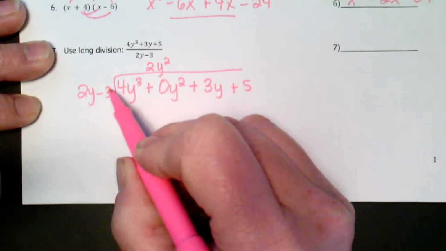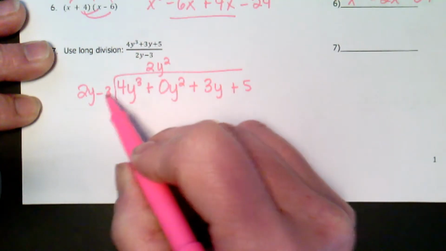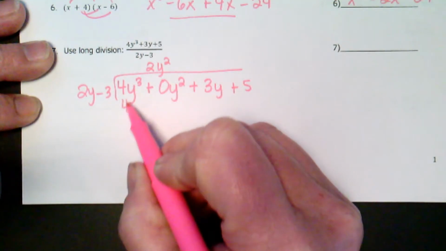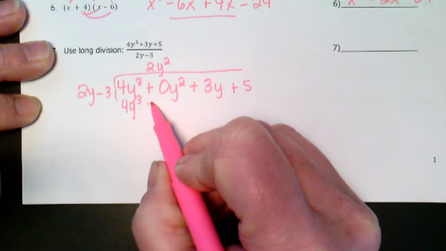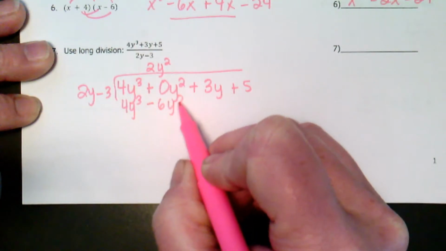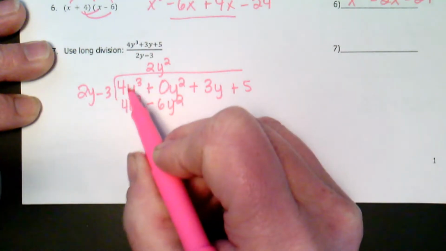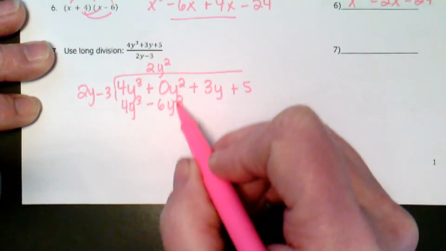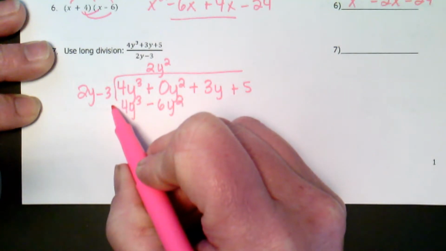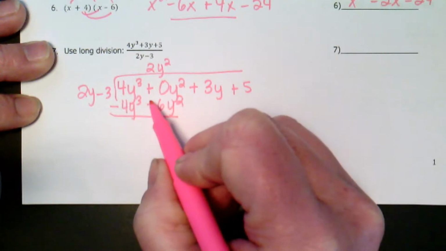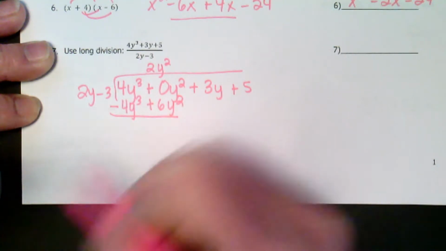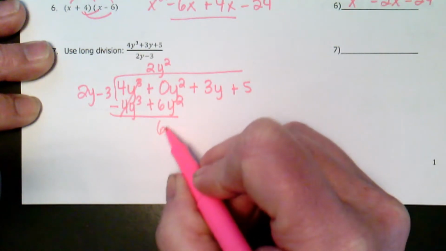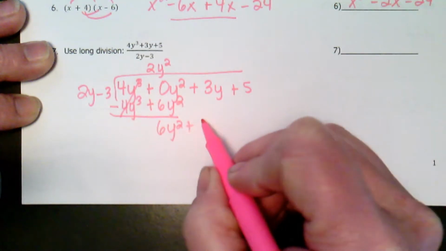Multiply it by both of these, so this times this, this times this, so this times this is 4y cubed, take away 6y squared. If you did this correctly, you should have the same exact exponents lined up. Then we will subtract. When you subtract, you change the sign of both. This is gone. 6y squared, bring down our next one.